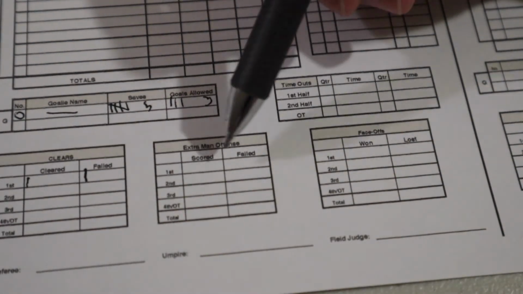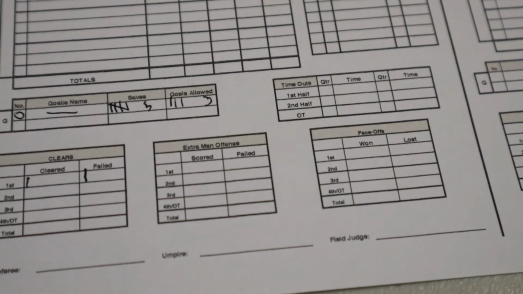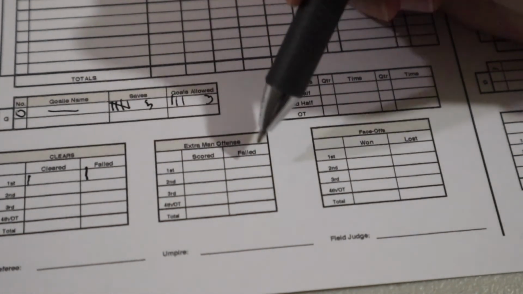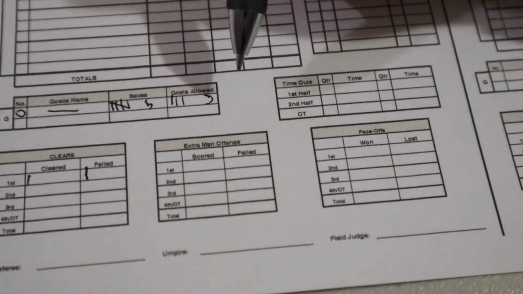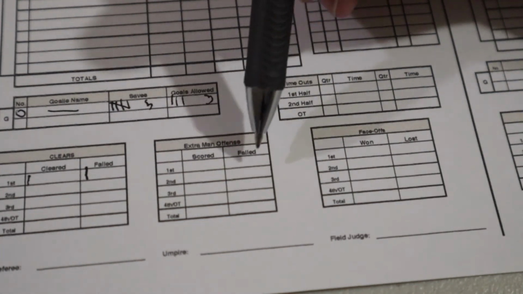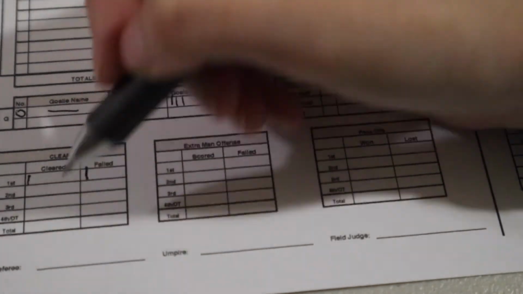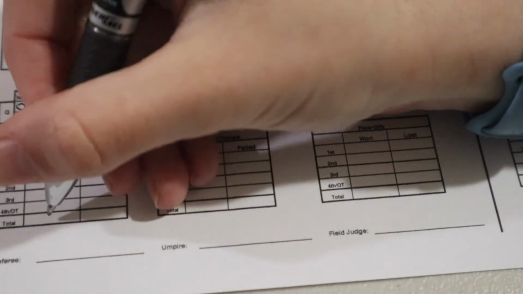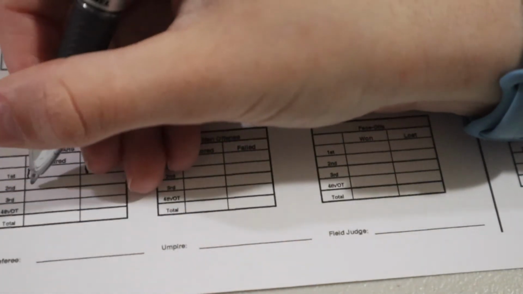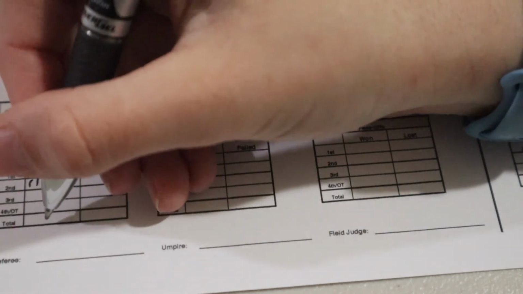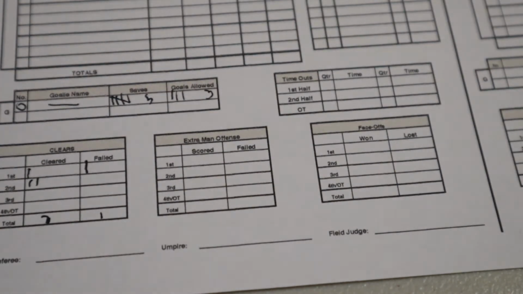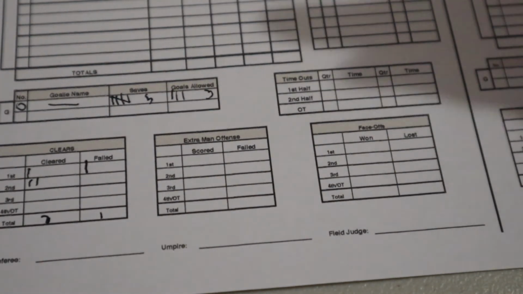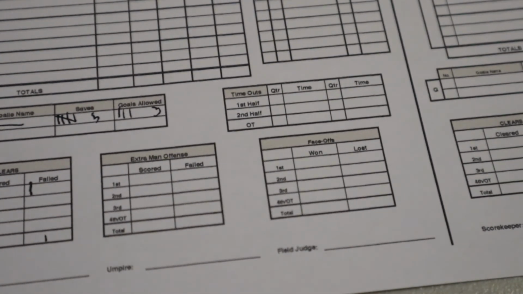Like I said before, the extra man offense, tally marks for when everything happened. So if there's a penalty for the other team, if they're able to successfully score with the extra man, you would put a tally mark. If they're not, you just put one there. And at the end of all these boxes, you would just put the total at the bottom. So we can just say they had a couple different ones throughout the game. So then you just put the total of 3, the total of 1, and you would total them up in that bottom one.